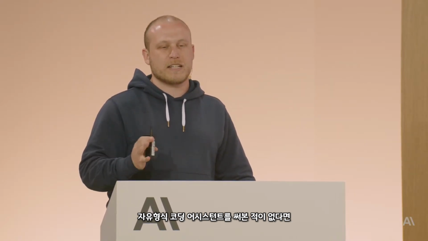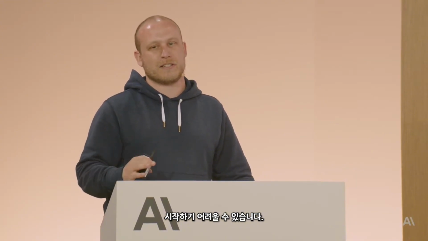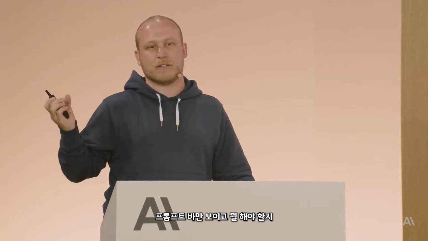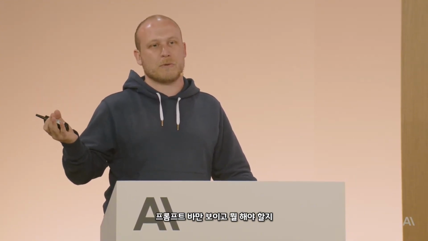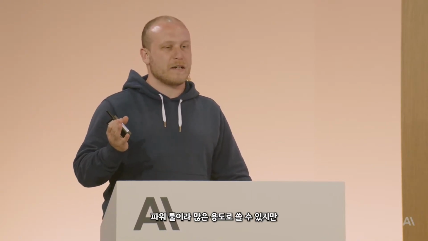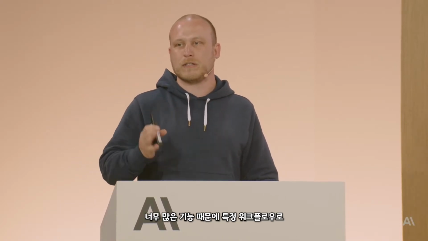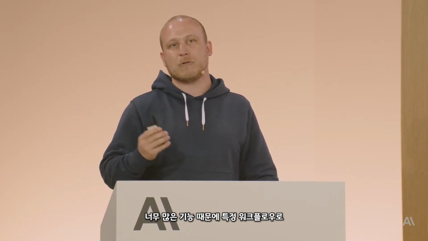It's general purpose, and this is something where if you haven't used these kinds of free-form coding assistants in the past, it can be kind of hard to figure out how to get started, because you open it up and you just see a prompt bar, and you might wonder, what do I do with this? What do I type in? It's a power tool, so you can use it for a lot of things, but also because it can do so much, we don't try to guide you towards a particular workflow, because really, you should be able to use it however you want as an engineer.